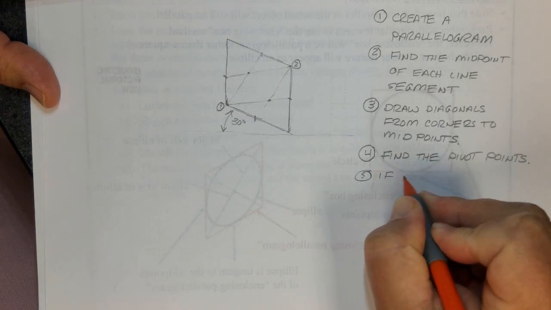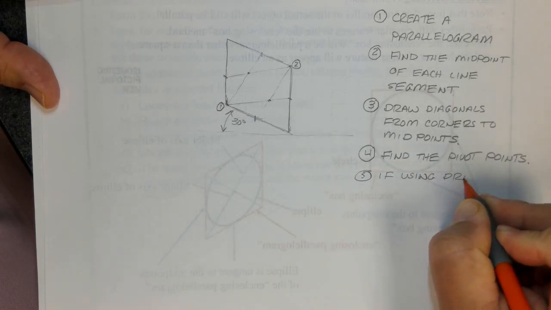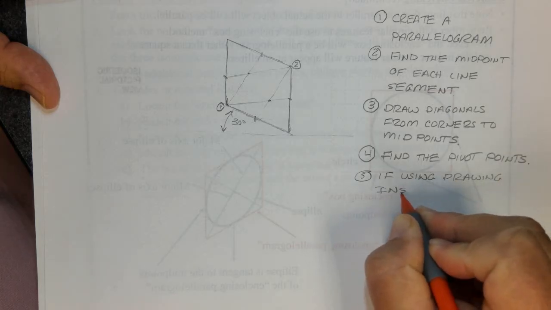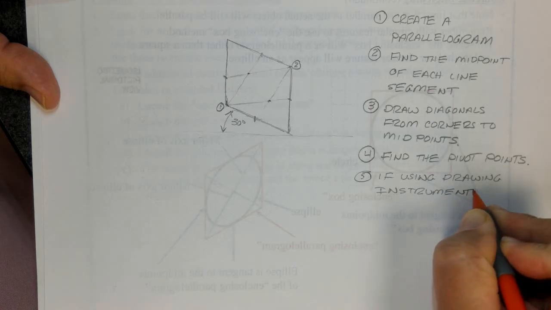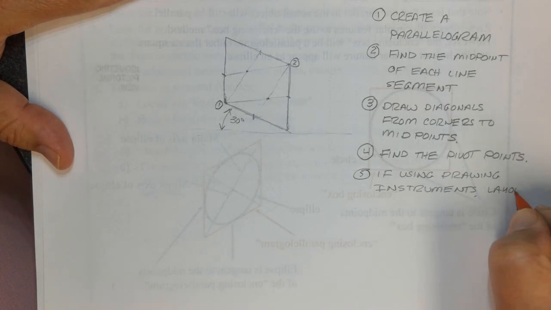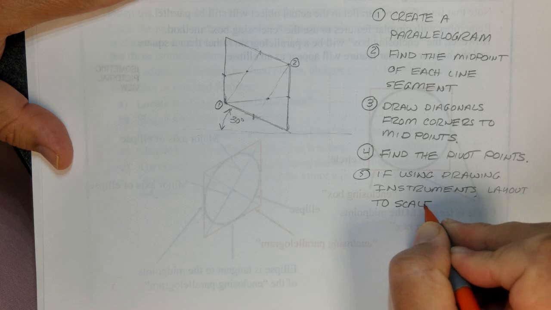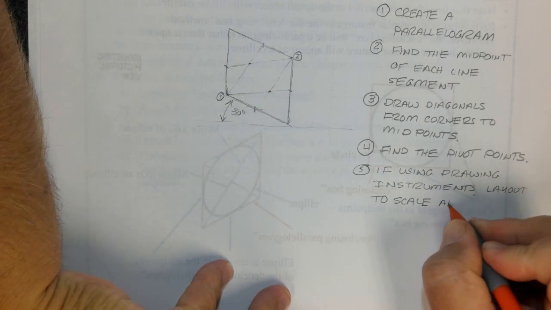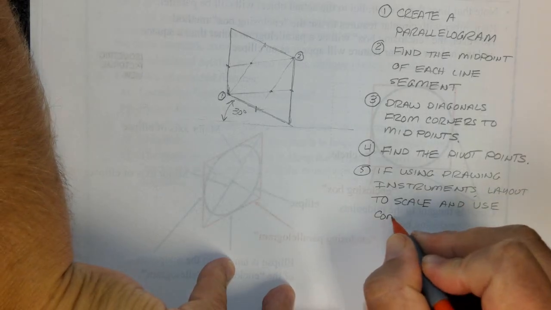Okay, so if using drawing instruments, lay out to scale and use compass to scribe arcs. Sorry, this is not easy to write on this surface.